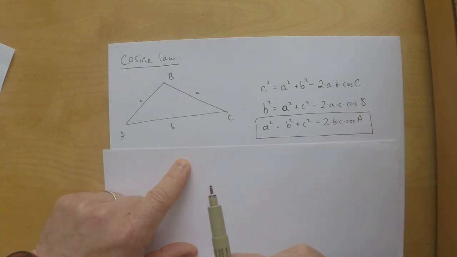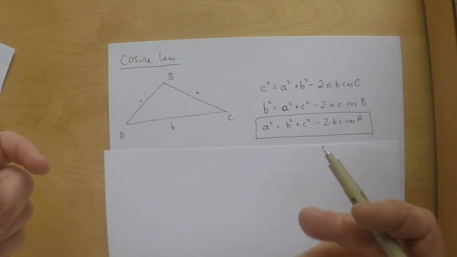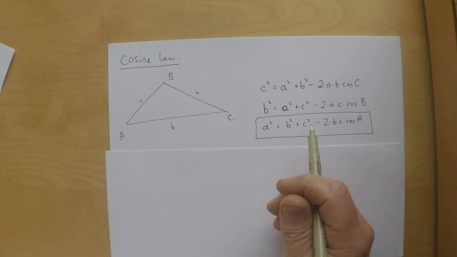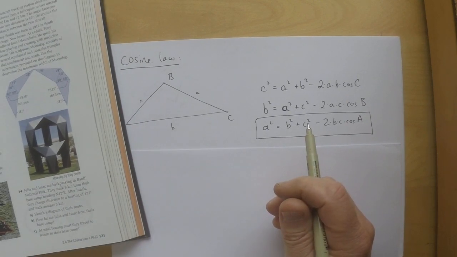But someone figured out that if you mixed those together, you can actually come up with what's called the cosine law.